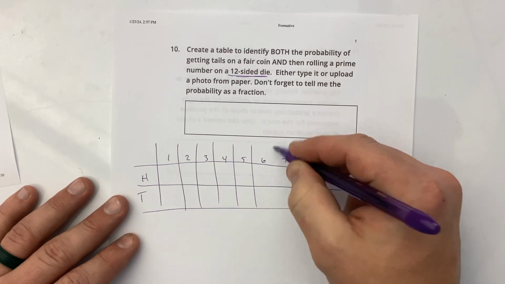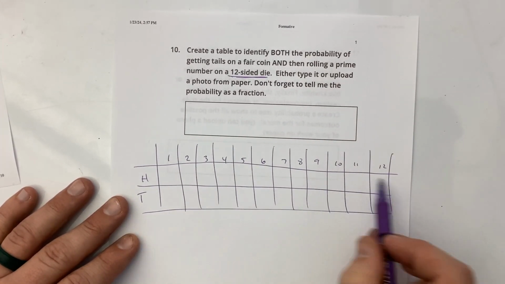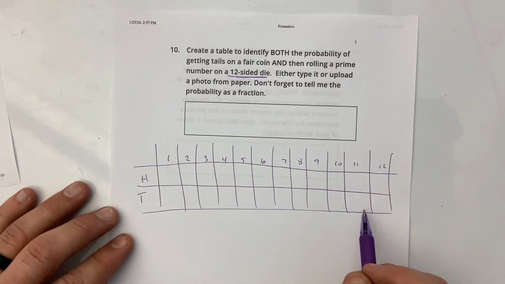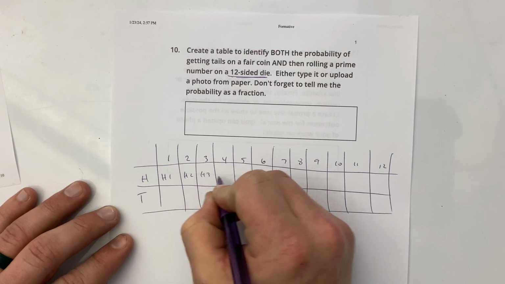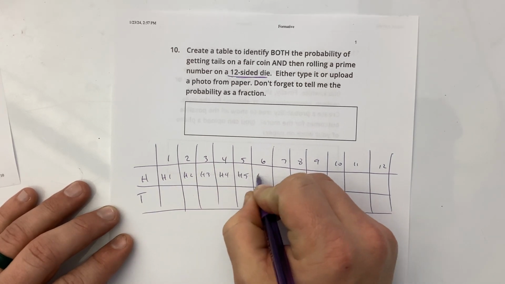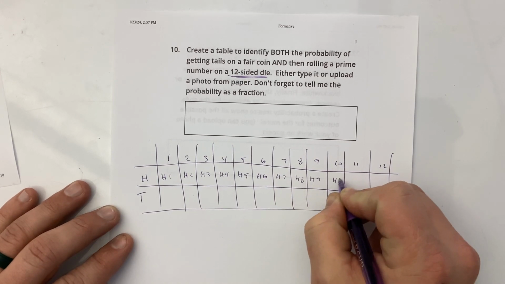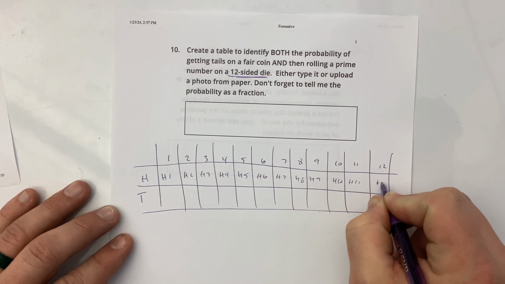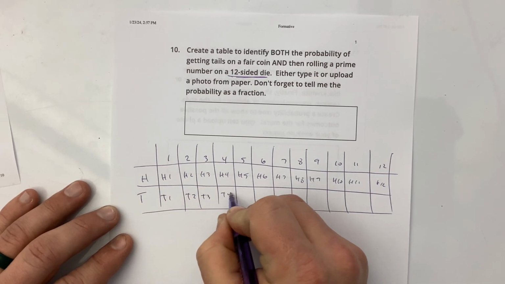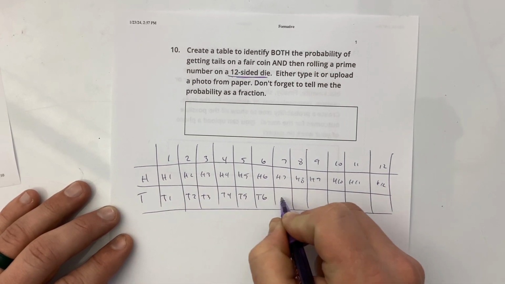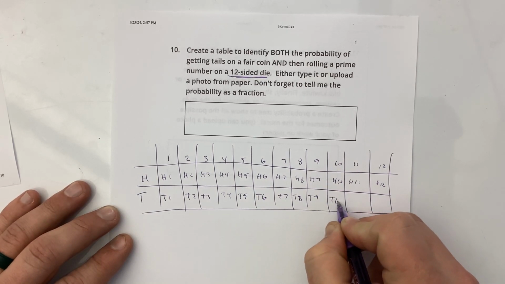I'm just going to make this table. We can see right away that there's going to be 24 possible outcomes, right? This would be heads 1, heads 2, heads 3, etc. It's 9, 10, 11, 12, and then tails 1, tails 2. This isn't the neatest, but I don't want to spend a ton of time doing this. It's not good hashtag content.